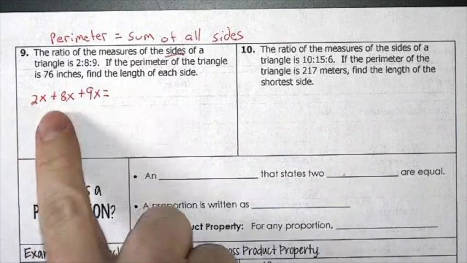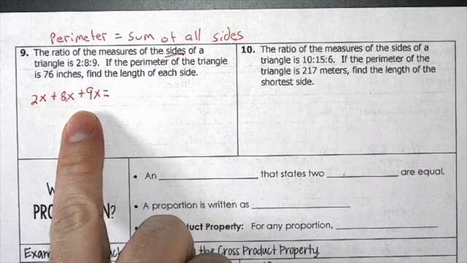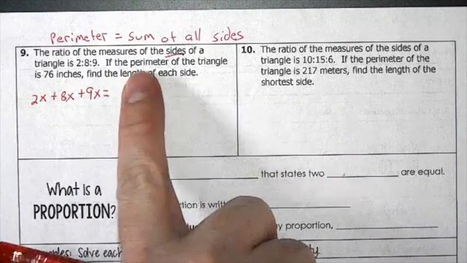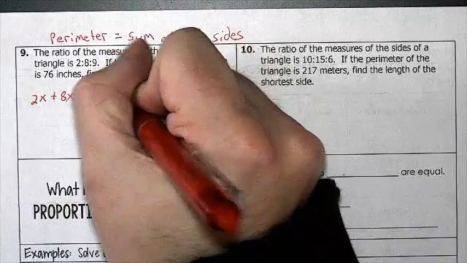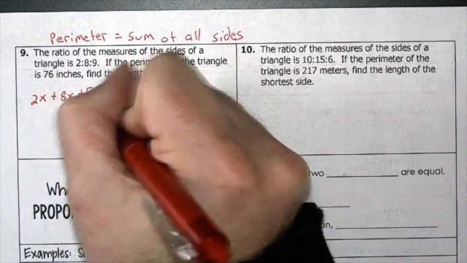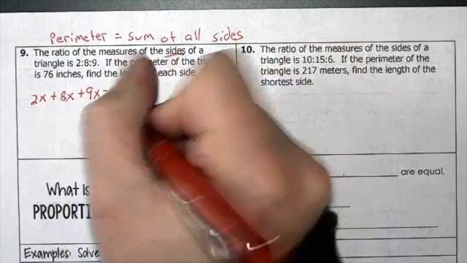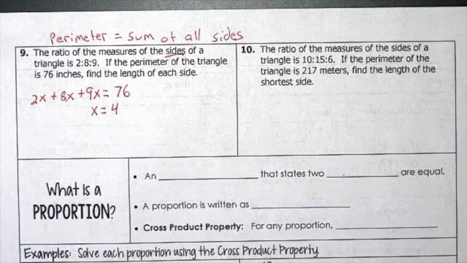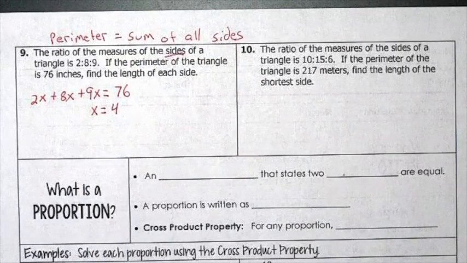Now we're talking about sides here, so I need to know what the perimeter is. If we add up all 3 sides of a triangle, it's going to equal the perimeter. They tell me that the perimeter of the triangle is 76 inches, so we're going to set that equal to 76. Put that in InSolve, solve for x, and you get 4.